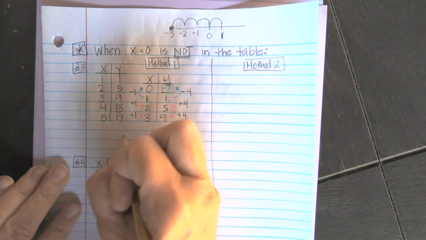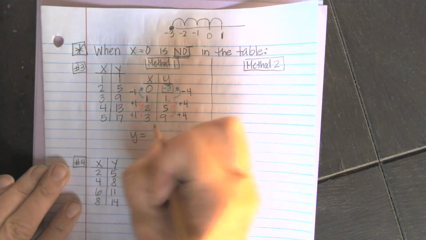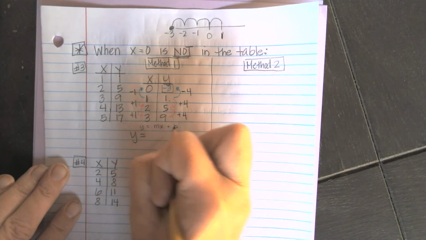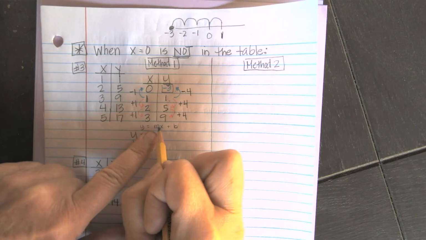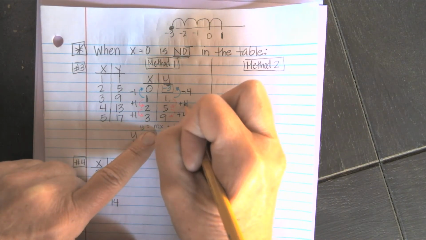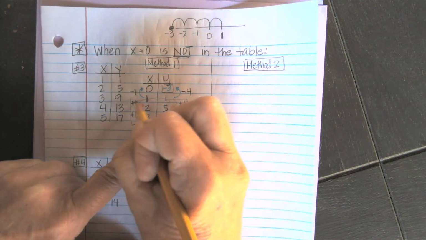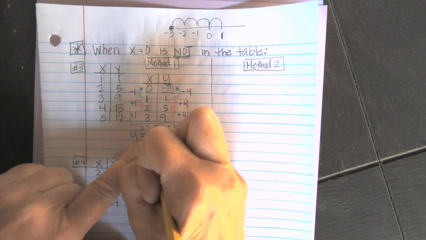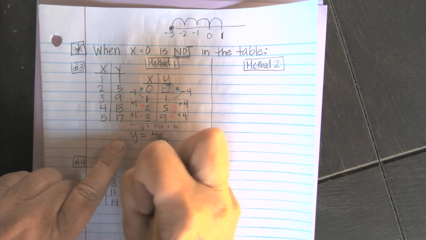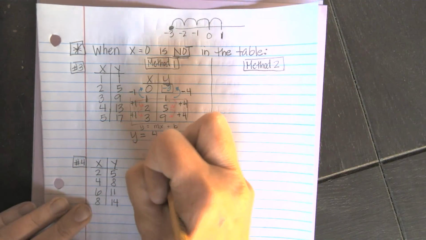Okay, first of all, y equals. Remember, we want y equals mx plus b. I'm just going to write it really small up here so I remember. My m, my rate of change, my change in y, right here. Let's look at the pink part. We are adding 4 over 1, but as a mathematician, I'm just going to write 4. I keep my x.